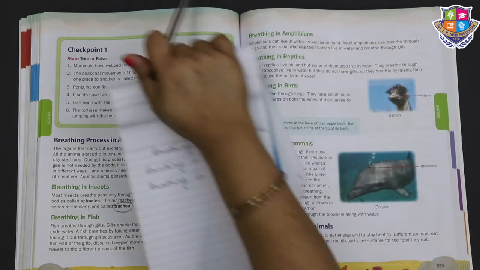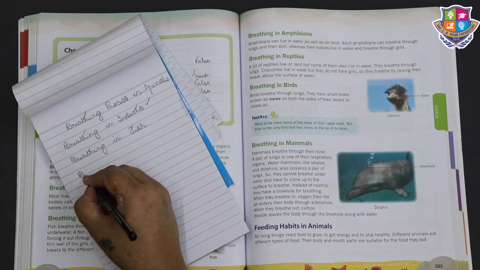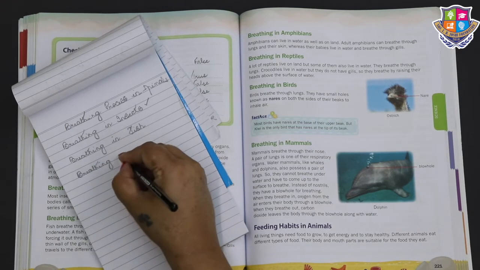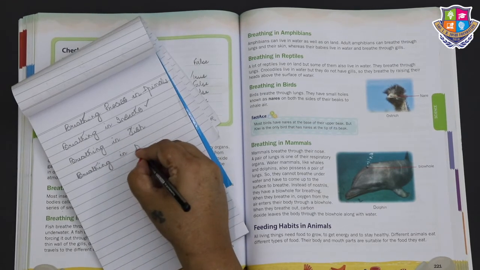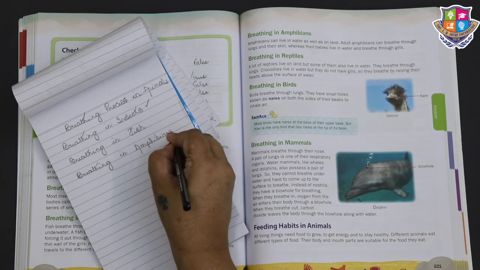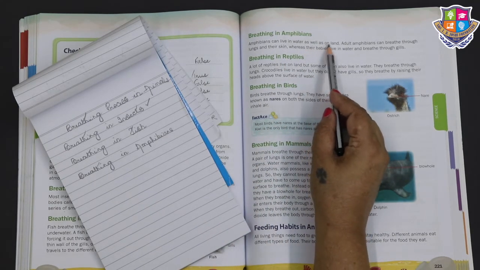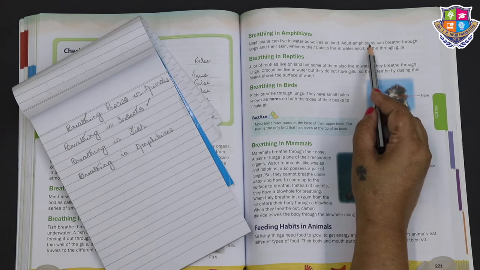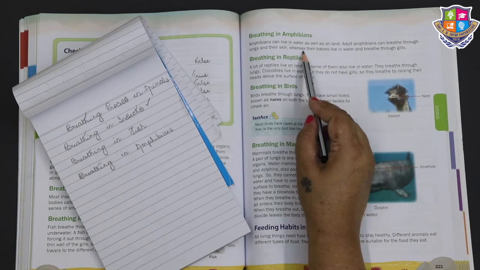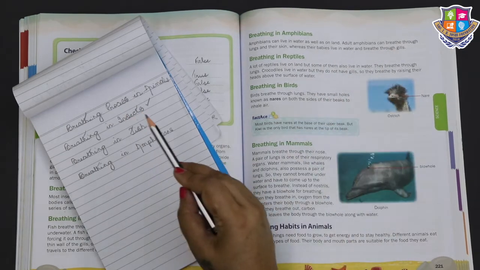Now that was interesting that we learned about the breathing in insects and breathing in fish. Now we are going to see about breathing in amphibians, children. What are we going to see? About the breathing in amphibians. Okay? Amphibians can live in water as well as on land. Adult amphibians can breathe through lungs and their skin, whereas their babies live in water and breathe through gills.